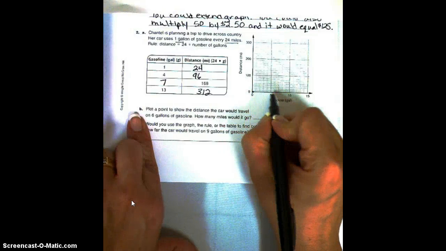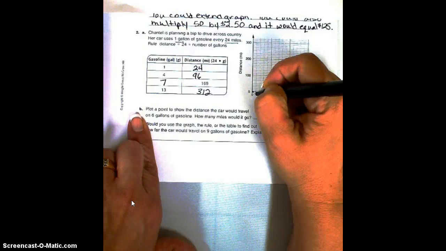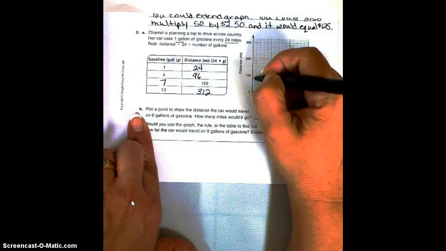And then we're going to plot some points here. We'll start out with our 0, 0. She just doesn't have any gas. She's not going anywhere. And it looks like we're counting by ones again. Going up might be a little different. I'm looking and thinking it might be tens. 10, 20, 30, 40, 50, 60, 70, 80, 90, 100. Yep, it looks like we're counting by tens.